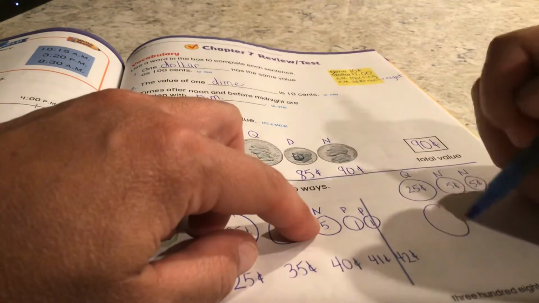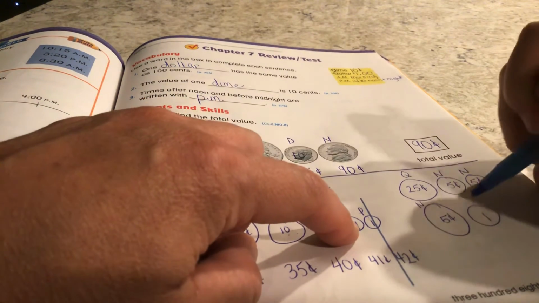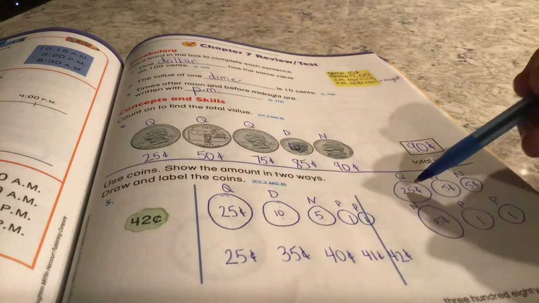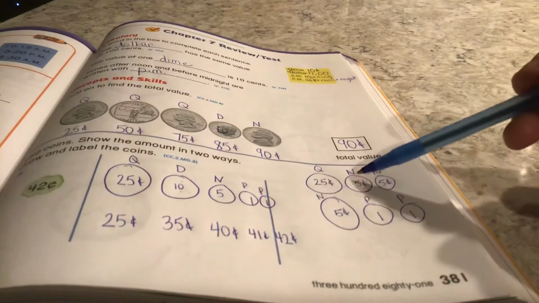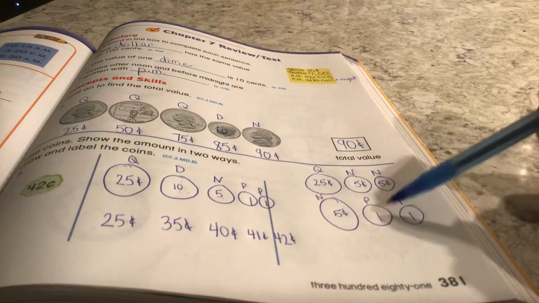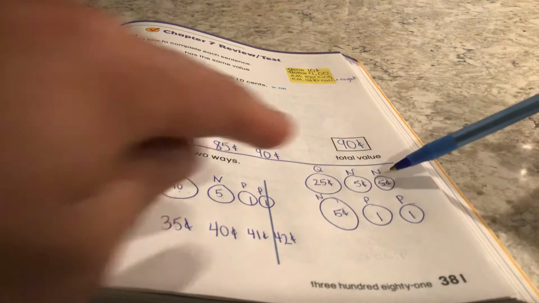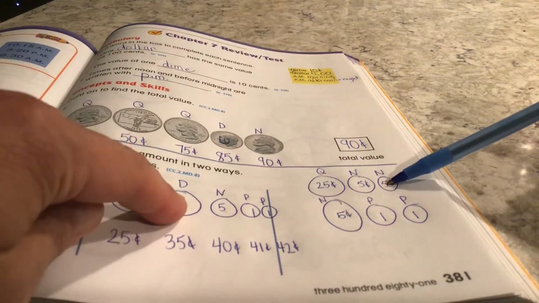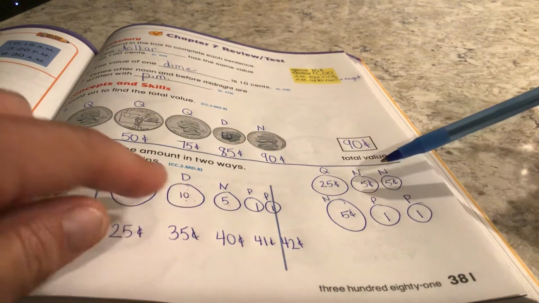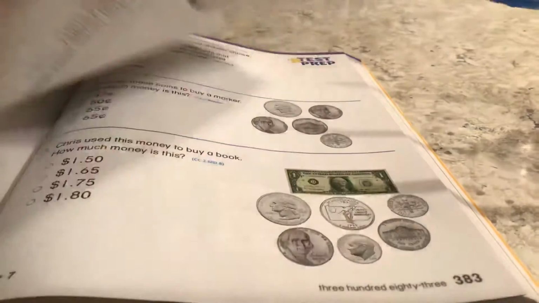And now I'm going to continue. Now I have this nickel and this penny and this penny. And I have 25, 30, 35, 40, 41, 42. I still have 42 cents. Remember why? I traded in 2 of these nickels for this dime right here. They equal the same amount. It's like taking 10 ones and trading it in for a 10. It's the same amount. Okay.